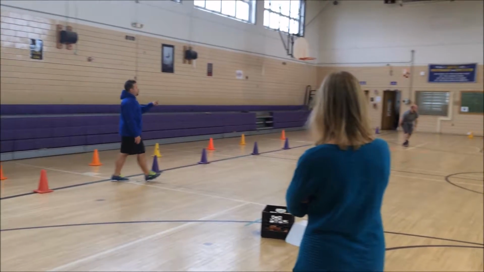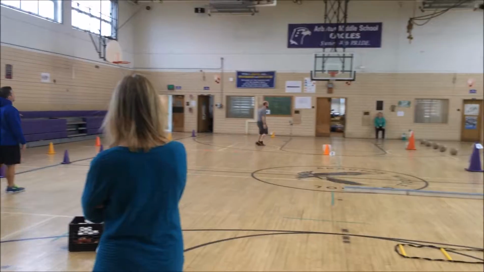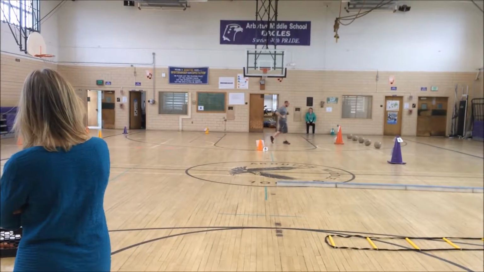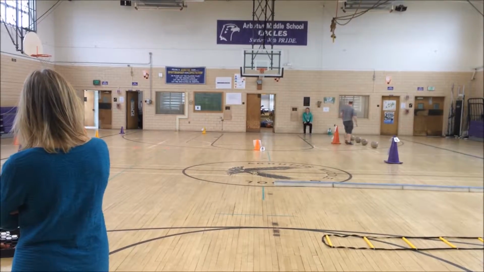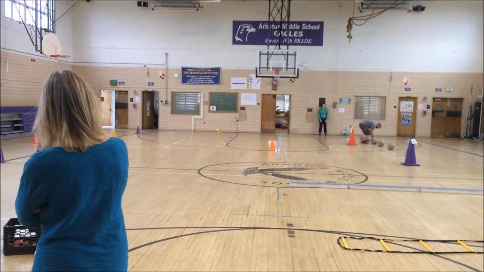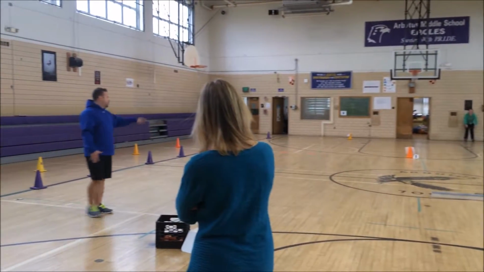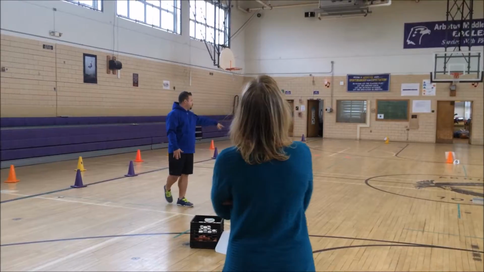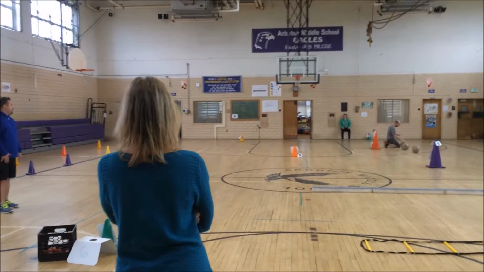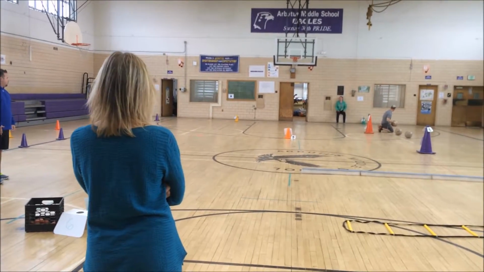Perfect. Station number 3, Amy's going to demonstrate the wall sit. And this is another muscular endurance exercise. So we're looking at how long we're lasting with our muscles under contraction. The first one is the regular wall sit, the moderate level. It's just a longer time holding.